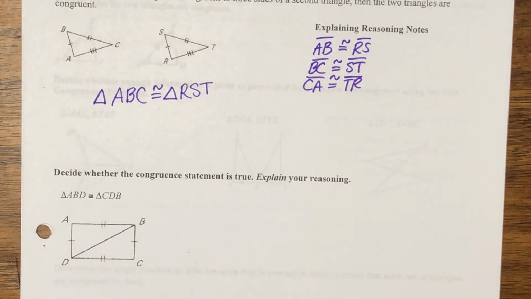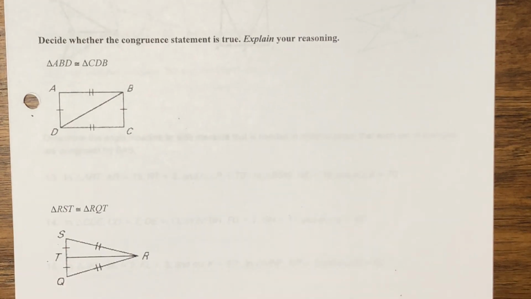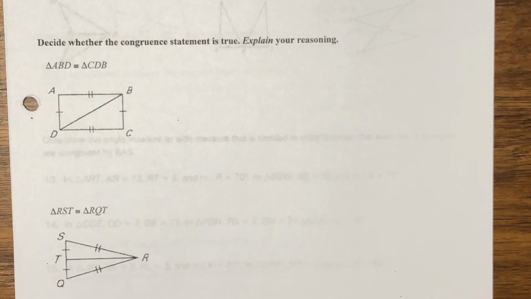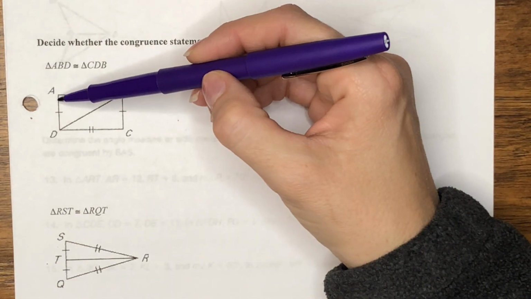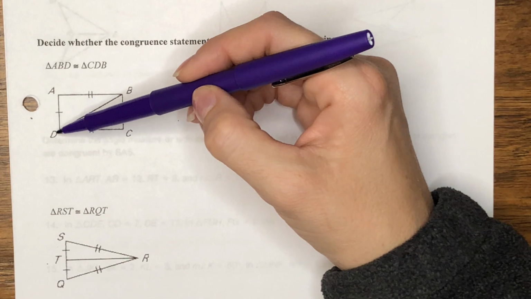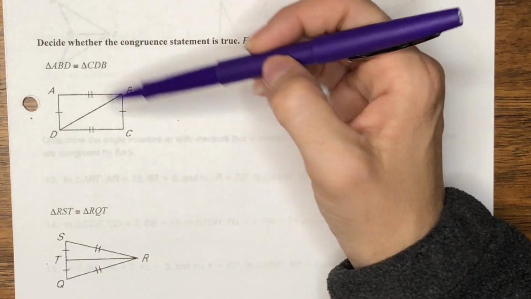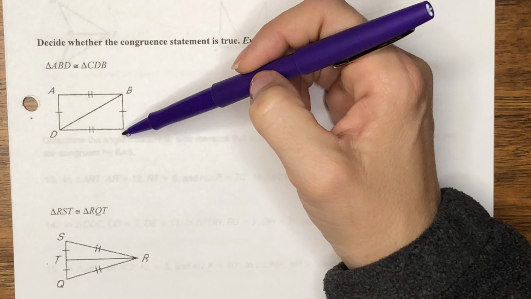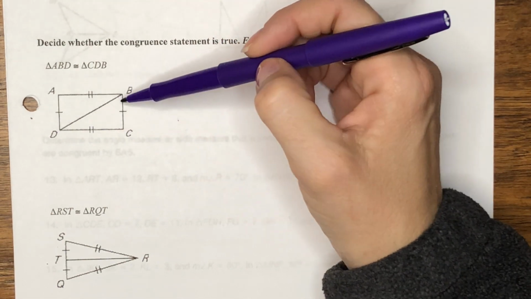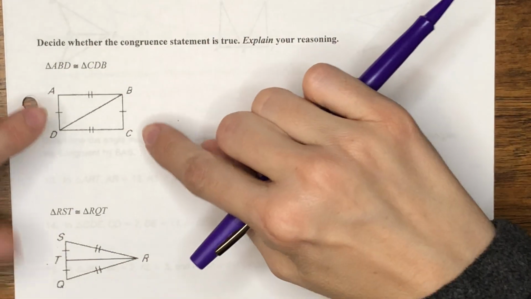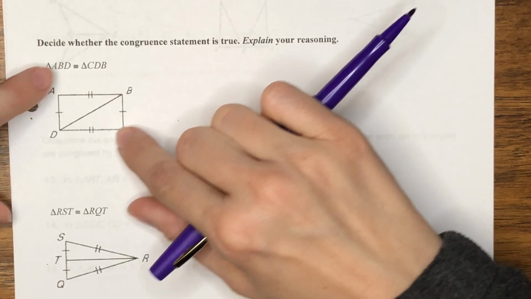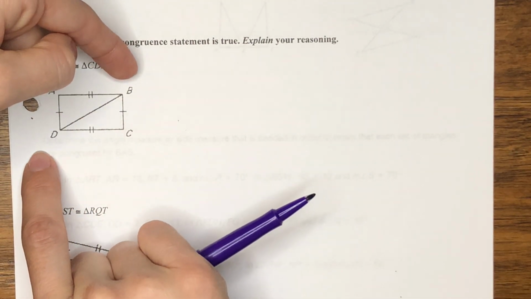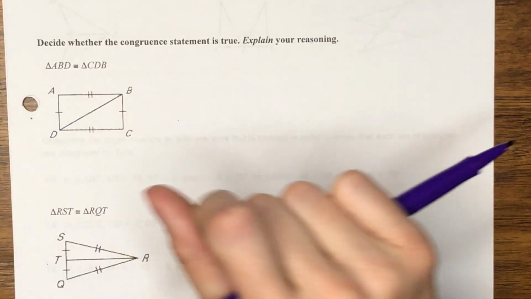Let's take a look at another one. It says, decide whether the congruent statement is true. Explain your reasoning. All right, so we're saying that triangle ABD is congruent to triangle CDB. Now remember that order matters, so I'm going to trace it with my fingers. A and C would be corresponding to each other. B and D, and then D and B.